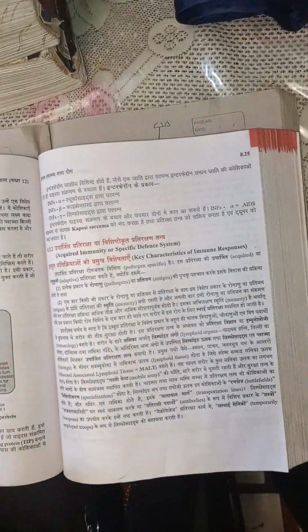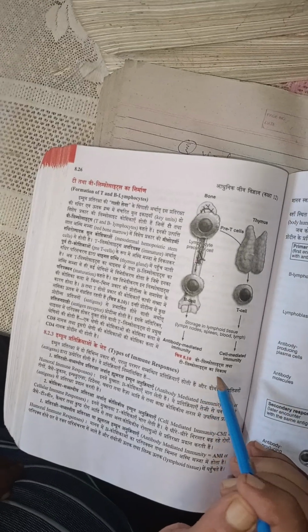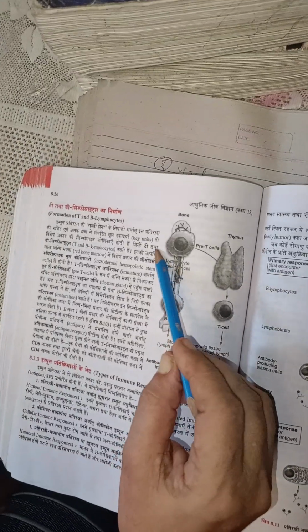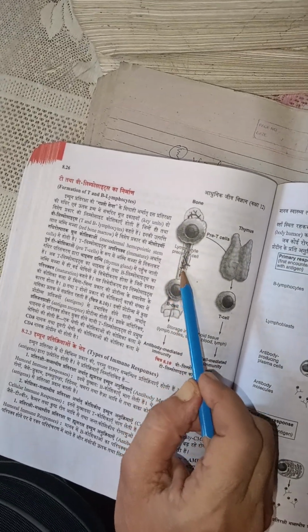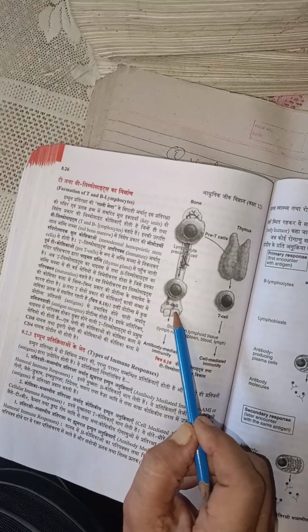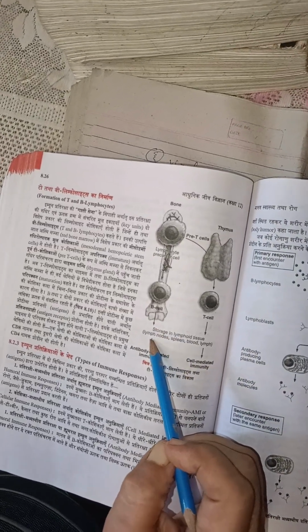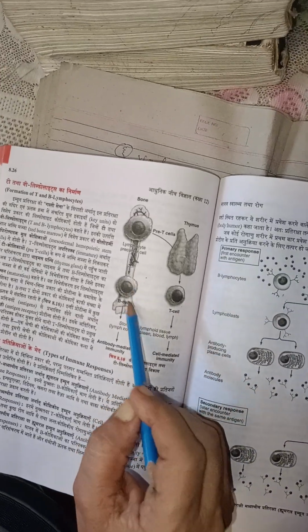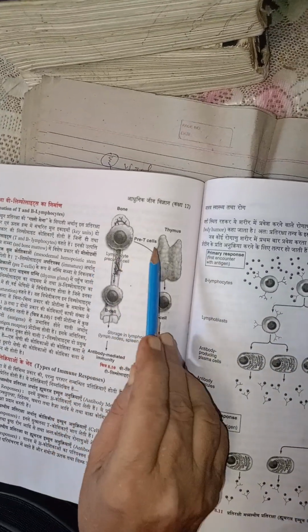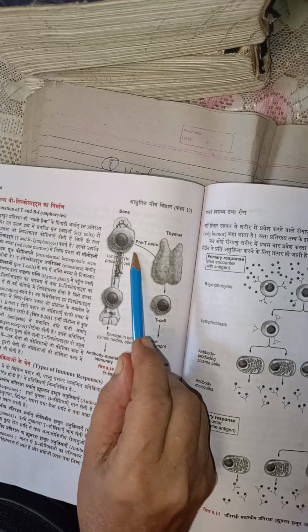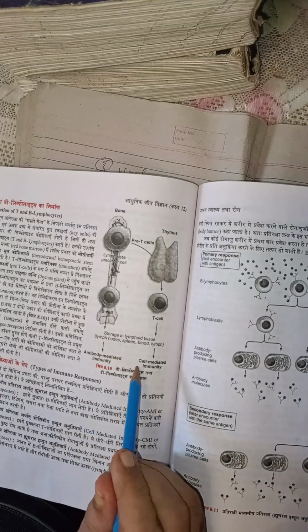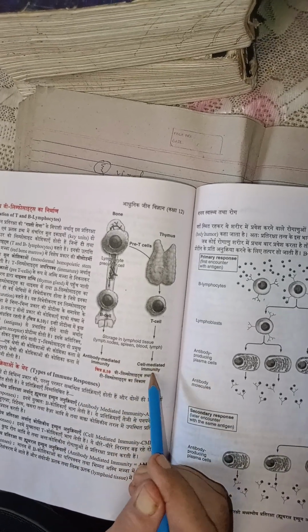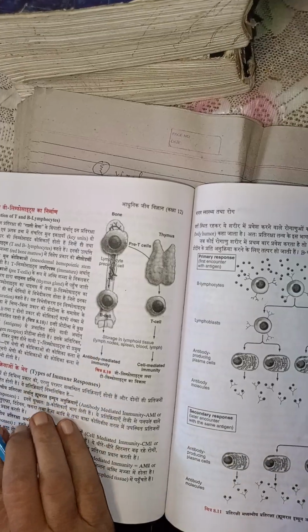Now, B lymphocytes and T lymphocytes formation. Bone marrow forms lymphocyte cells and then they form B cells, and they are stored in lymph nodes in lymphoid tissue. And in the thymus gland, T cells form T cells, and T cells then form cell mediated immunity. It is very important.